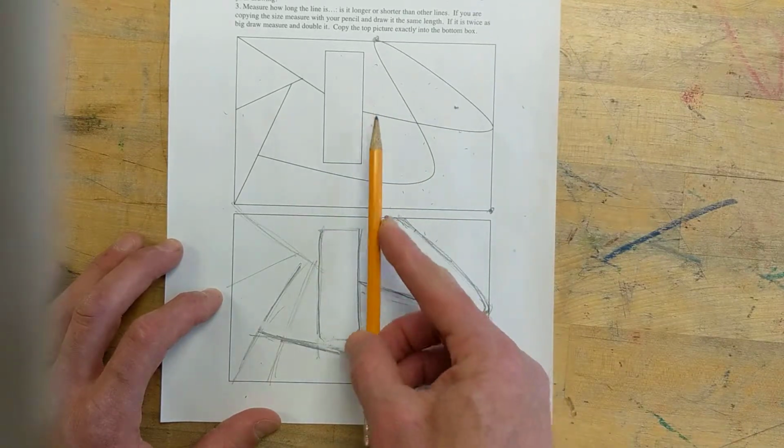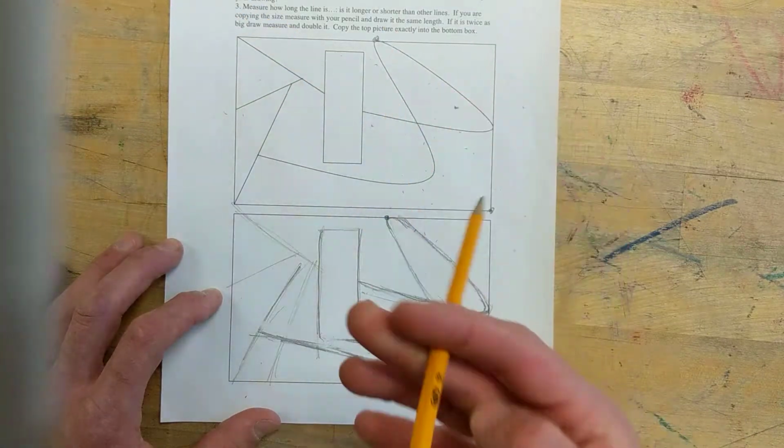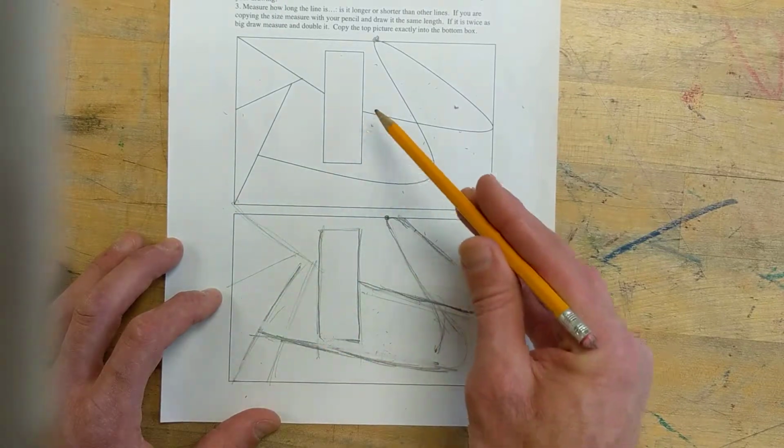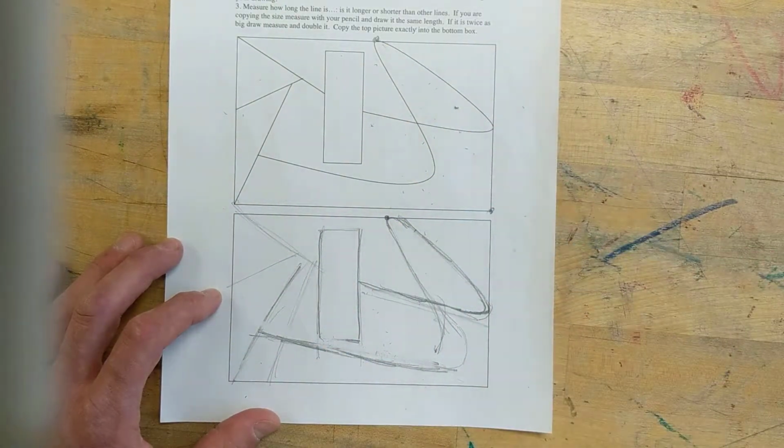So we know that everything is the right length, the right angle, and comes from the right place on the page. Good luck. Let me see what you can do.